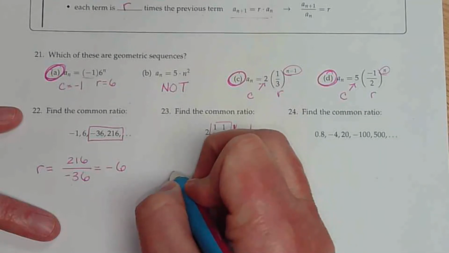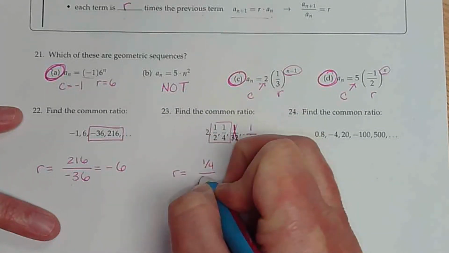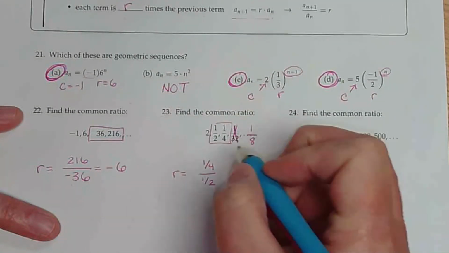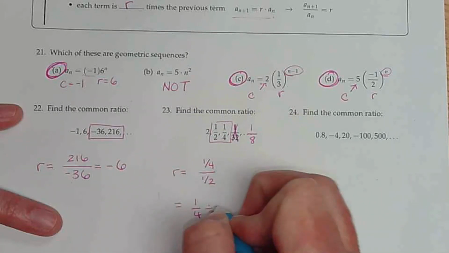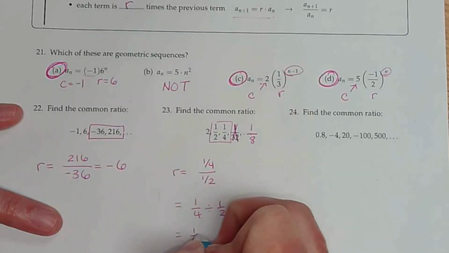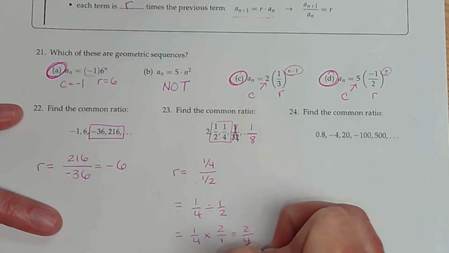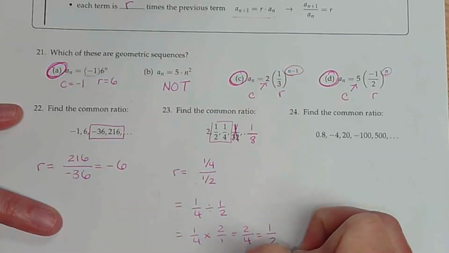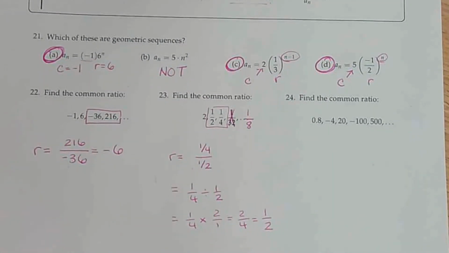The 1/4 is the term further in the sequence, so I'm going to do 1/4 divided by 1/2, which is 1/4 times 2/1, which gives me 2/4, which is 1/2. So my common ratio on number 23 is 1/2.